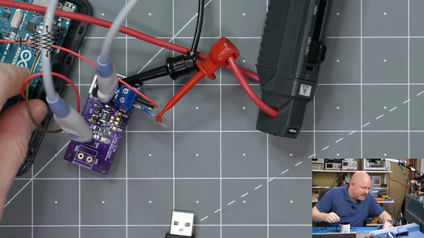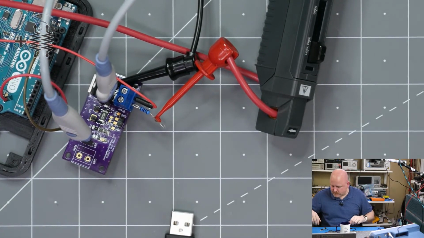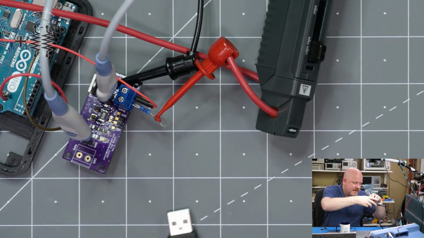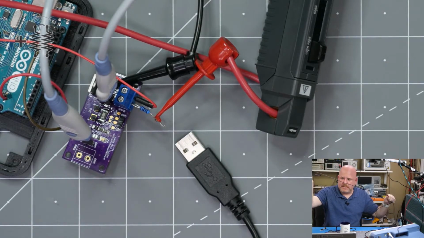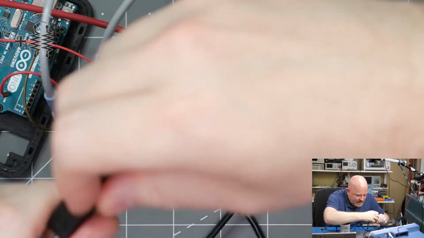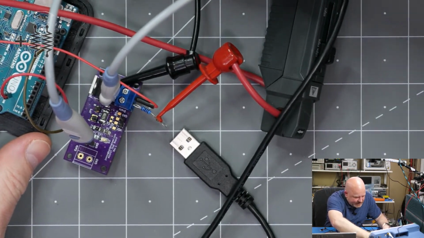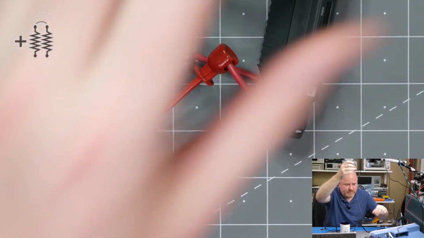First thing I want to do is, because I was playing around with this last night, I ended up changing my Arduino code, and we need to change it back. Otherwise we won't be able to make the measurements we need to make.